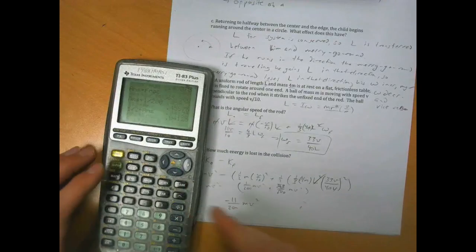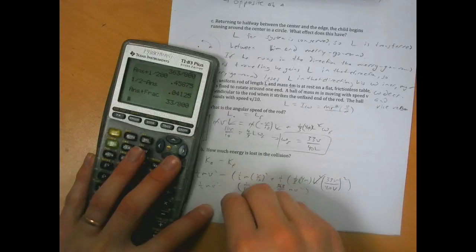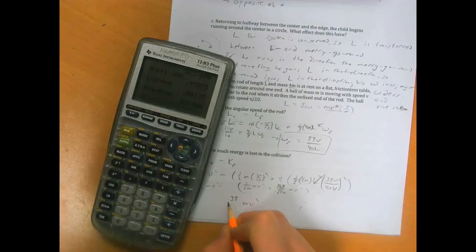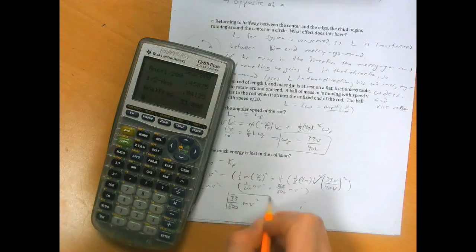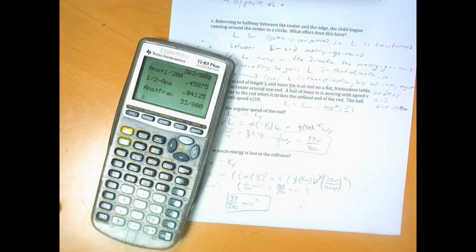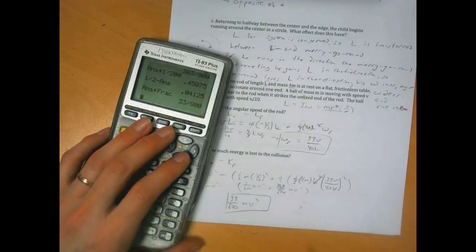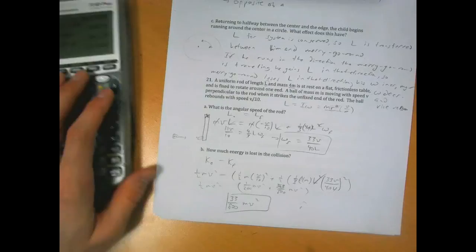There we go. And it turns out that our change in kinetic energy is we've lost 33 over 800 mv squared. That's how much kinetic energy we've lost. Pay attention to signs. They will alert you to errors.